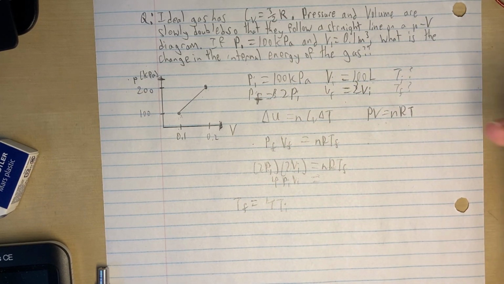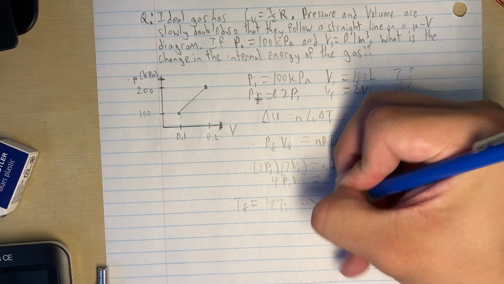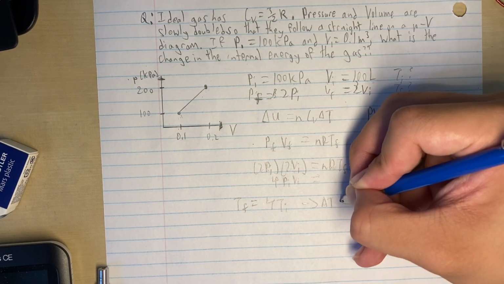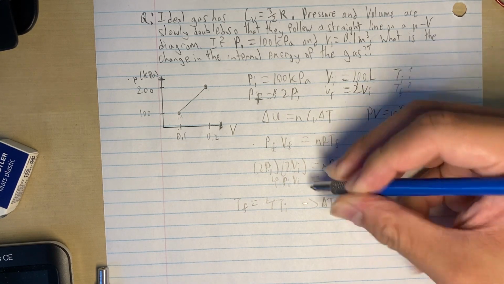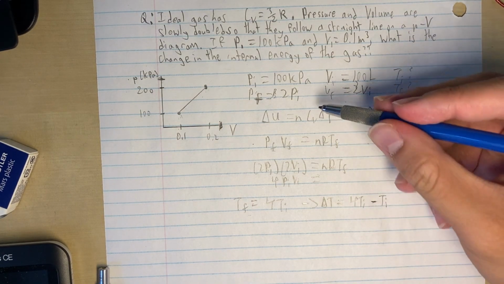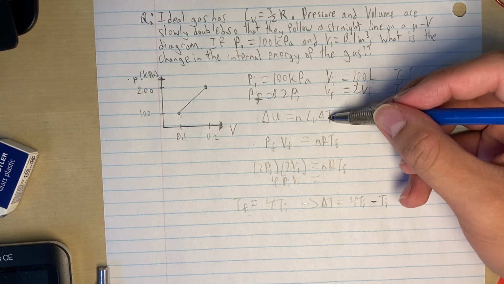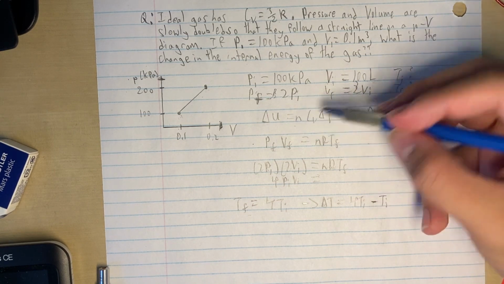Is that legible? Yeah, it's legible. So delta T is equal to temperature final minus temperature initial, which is equal to 4 times temperature initial, because that's what temperature final is, minus temperature initial. So going back to this thing, we do not have temperature initial, which is what we need, but we also don't have n.